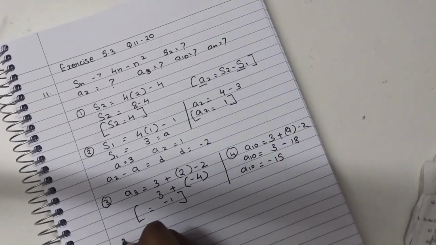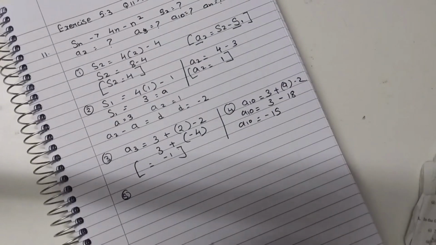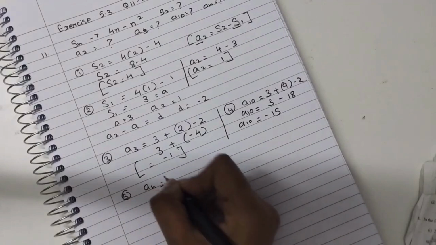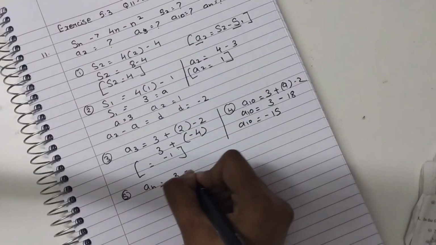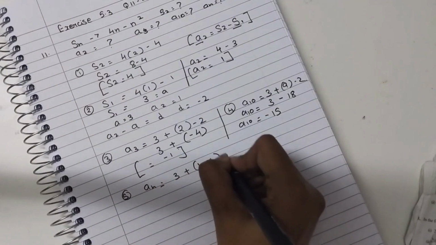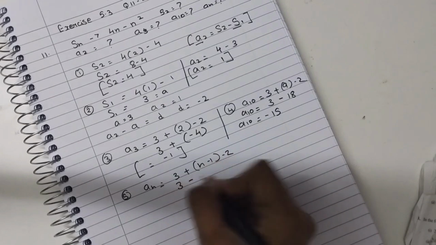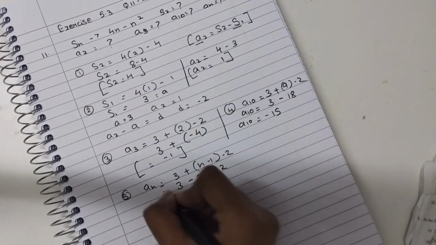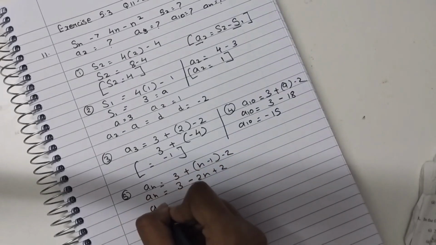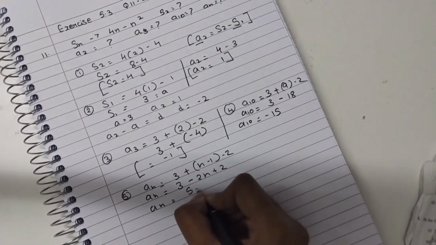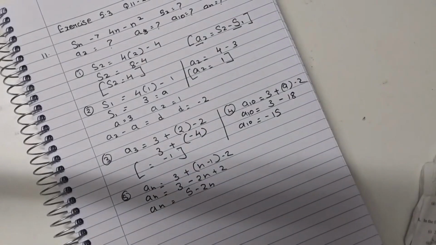Now we need to find the value of AN. AN is equal to A, which is 3, plus n minus 1 times negative 2. So 3 minus 2n plus 2 is equal to AN, and AN is equal to 5 minus 2n.